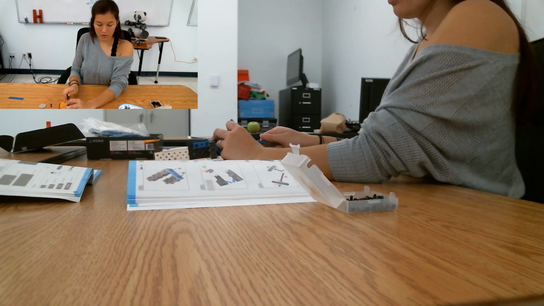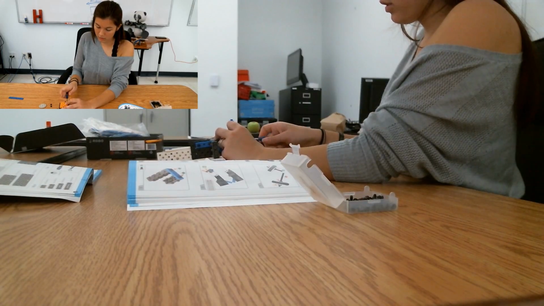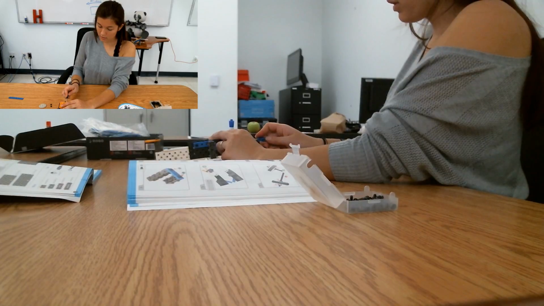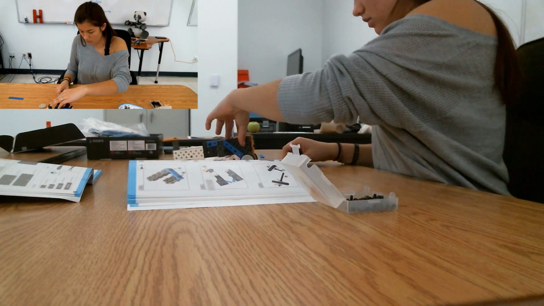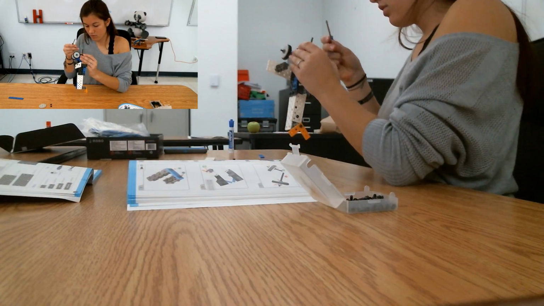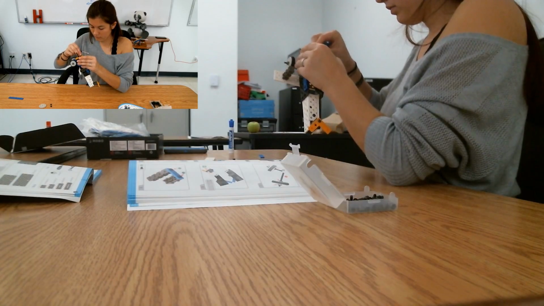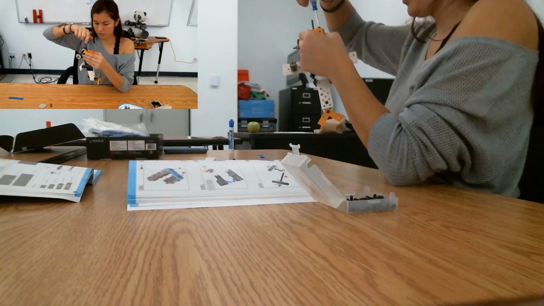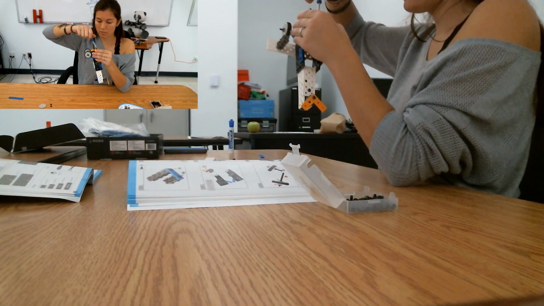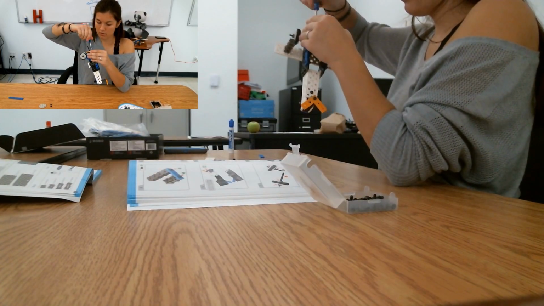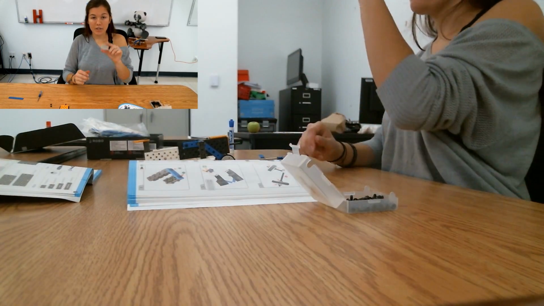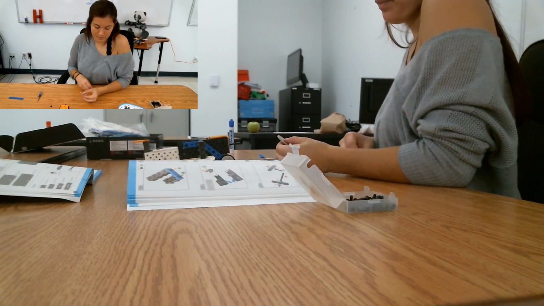Okay. And we are almost done. It does not want to go in. This should hold it in place. There we go. Okay, now you're going to make your little propeller.